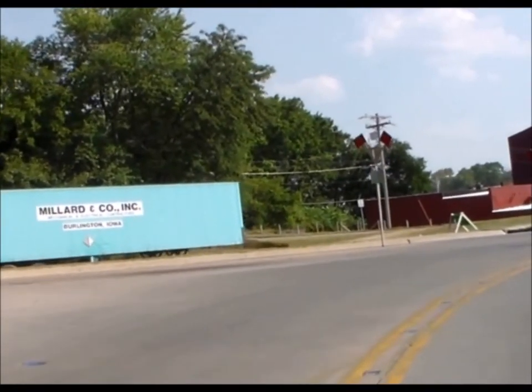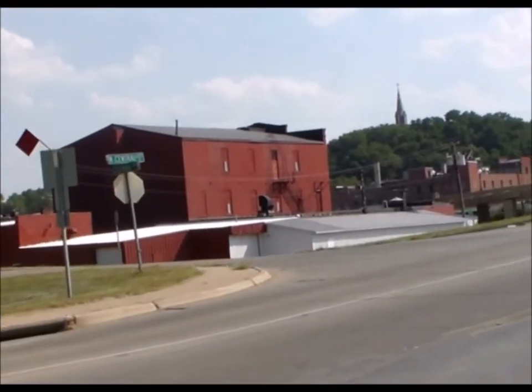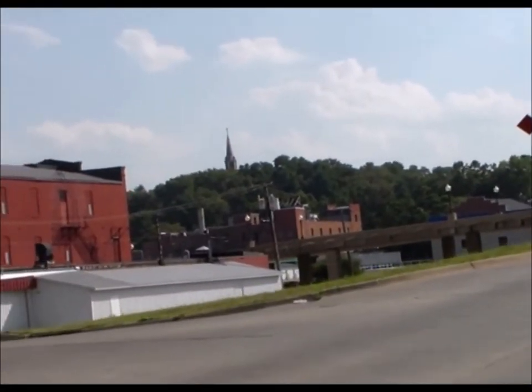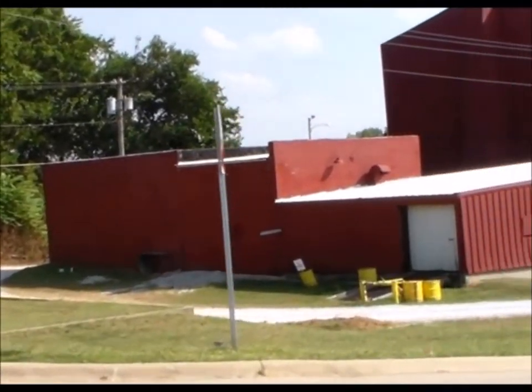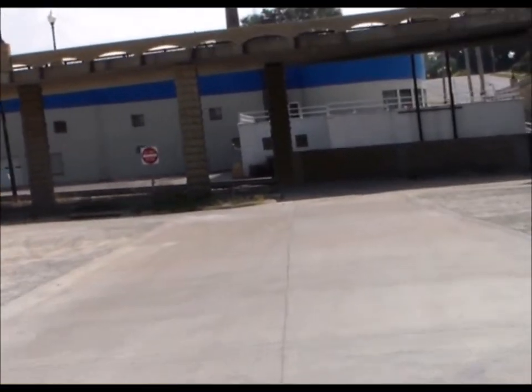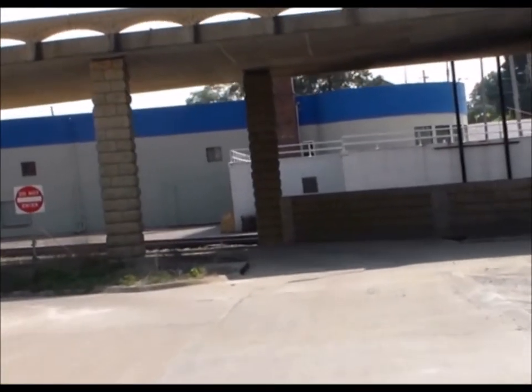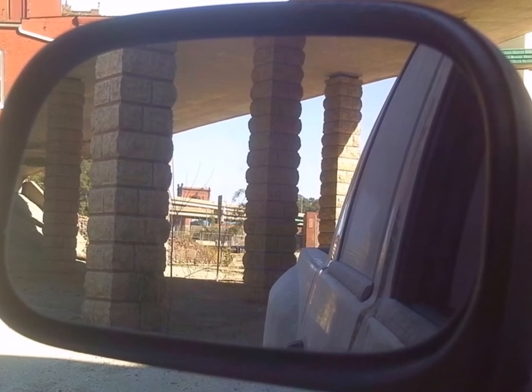Now we will drive into the downtown area. We have stopped under the Washington Street overpass.